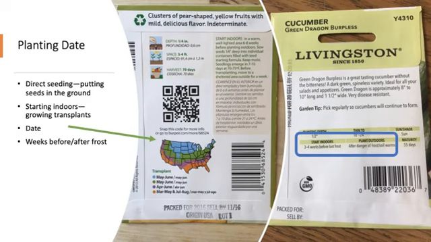Starting indoors means you start plants in a small pot inside for a few weeks, and then when they're bigger, you transplant them out into the garden. You can do either one. Generally, the start indoor date will be earlier than the start outdoors date. And you might either see a calendar date or weeks before or after frost.